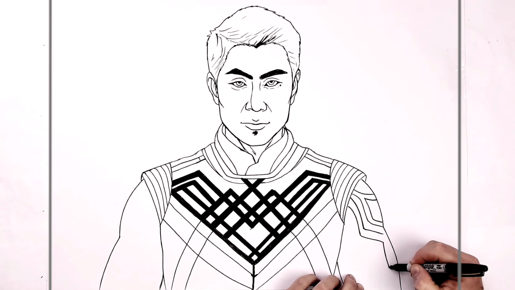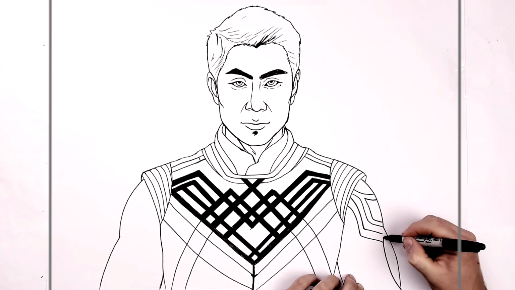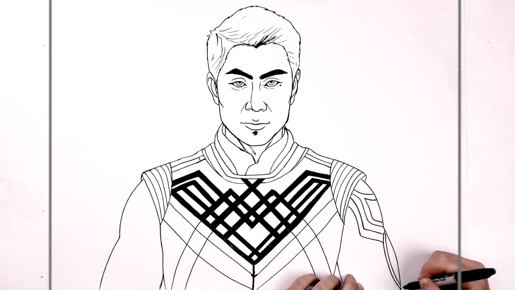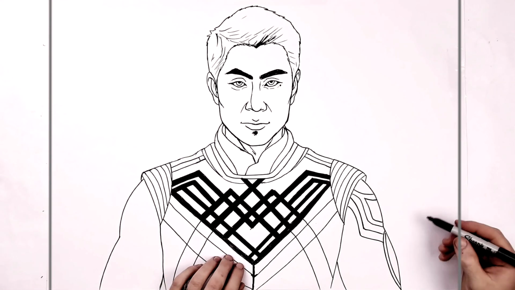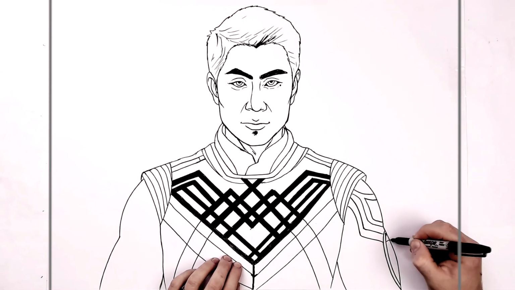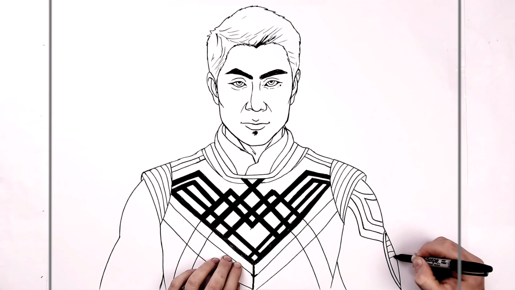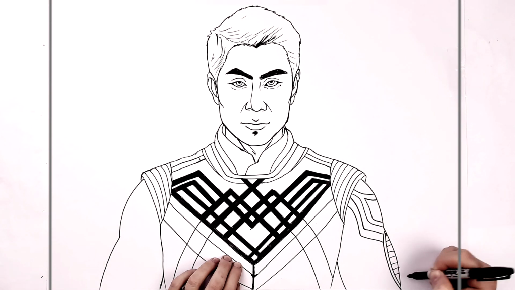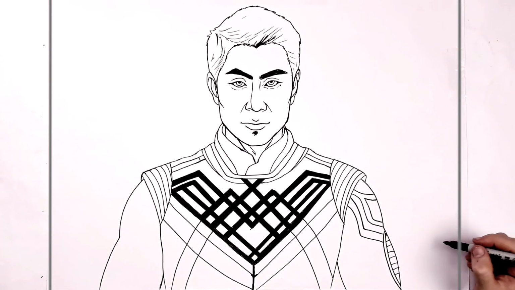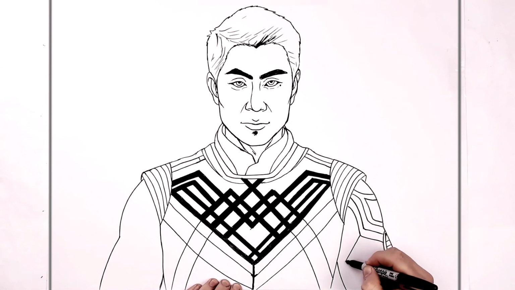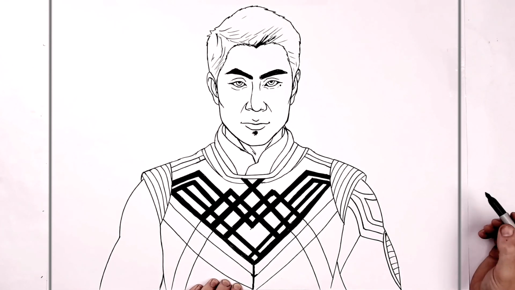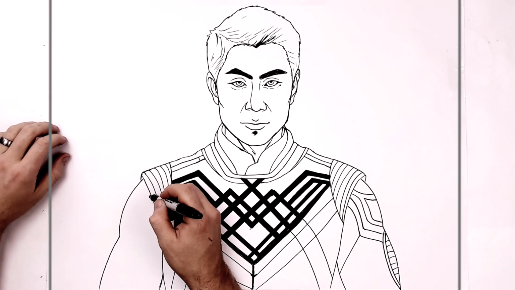And then this curves down to there, up to here, like so. And then he's got some like stripes on this. Some lines like that, and like a bicep sort of line going that way. And then we do this over this side, basically.